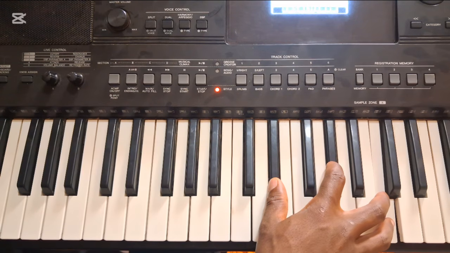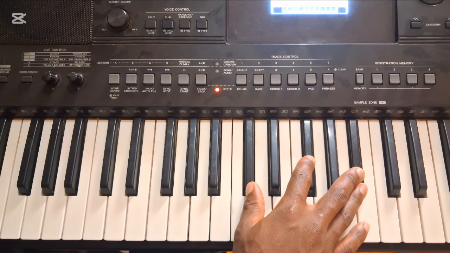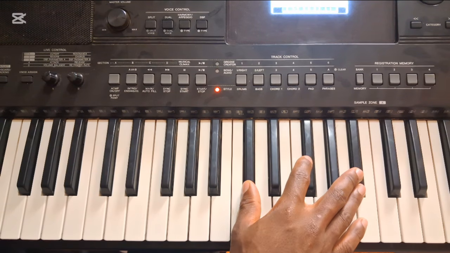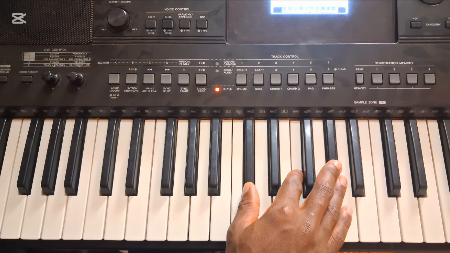From 5 it goes to 4. This is our number 4. It's also second inversion. It is known as F sharp major second inversion. Okay, F sharp major second inversion. From 4 it goes to 1. This is our number 1, also known as C sharp major root chord.